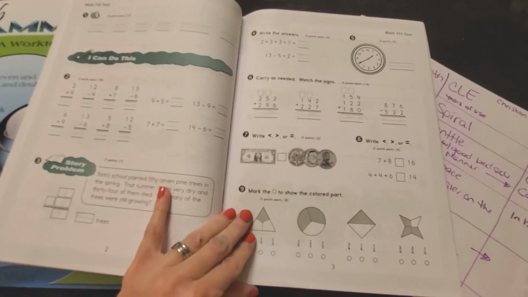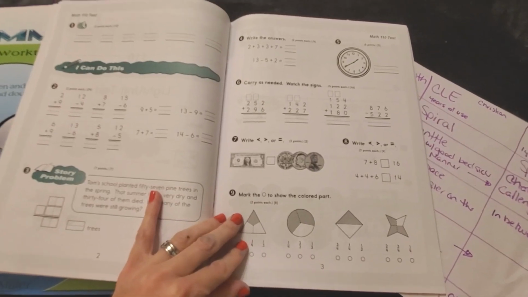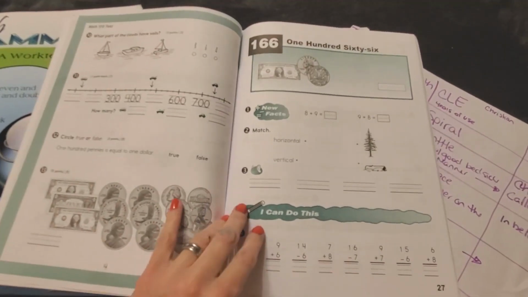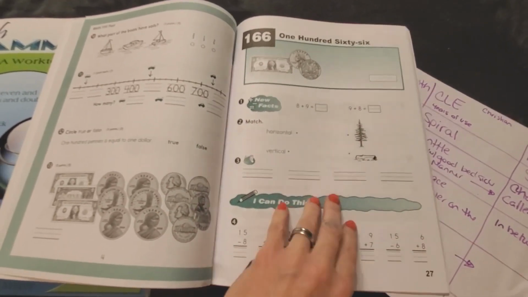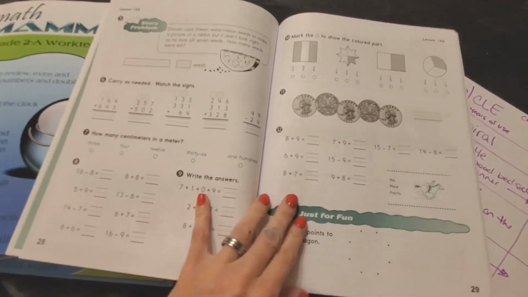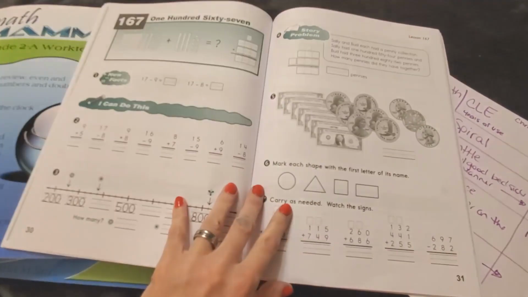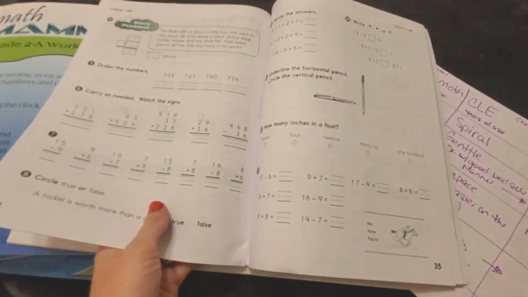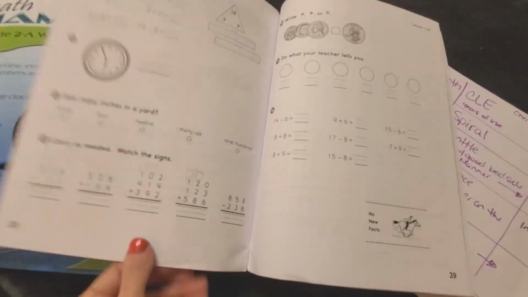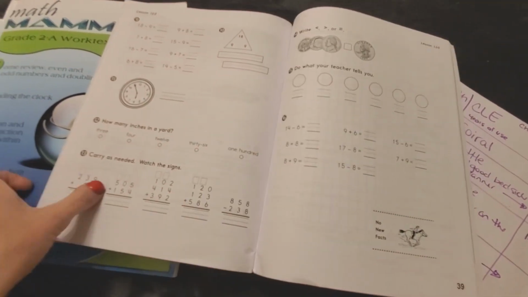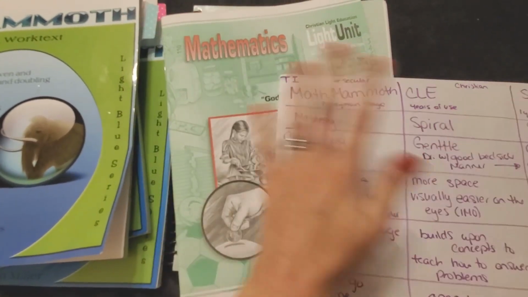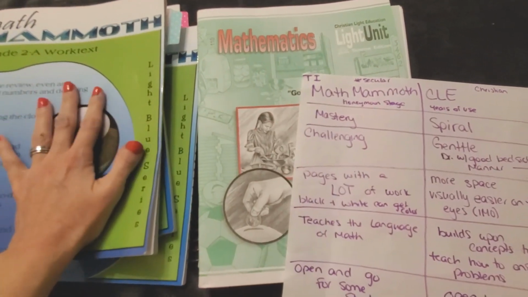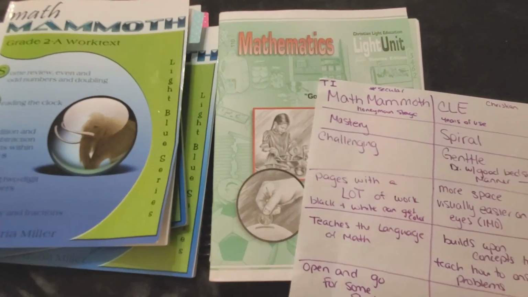Now, CLE in comparison, if you look at one of their pages, everything is very much spread out. There's not too much on each page. There's lots of visual space, so it doesn't feel overwhelming. It doesn't feel like there's as much there as maybe there is. So that to me is a plus with CLE. Depending on your child, that might be a plus or may not be. And then Saxon was kind of in between. There was not as much space in Saxon as there was here, but there also wasn't as much loaded onto each page as there is in Math Mammoth.